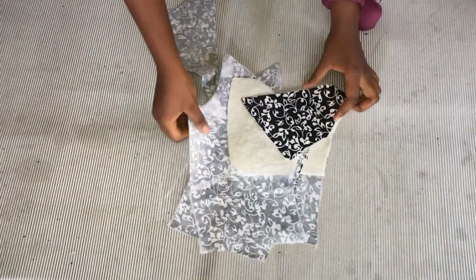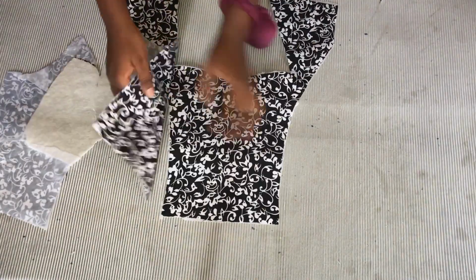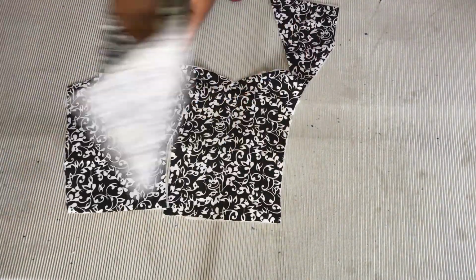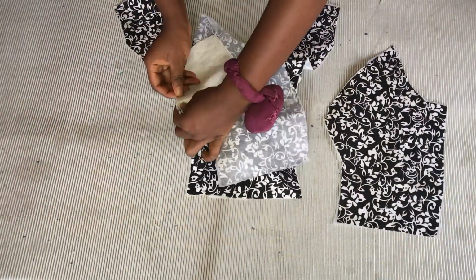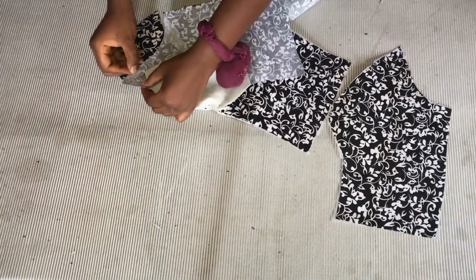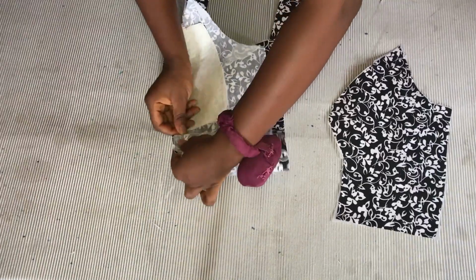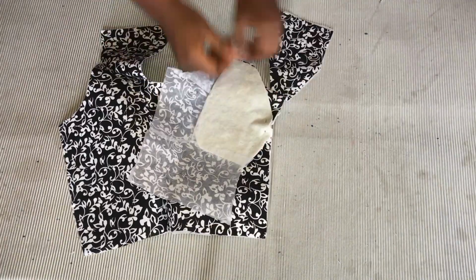So before I iron the wordings, I also make sure that I ironed fusible interfacing, the softest one, on all the front pieces. So to join them together, I'm going to be placing the side front on the center front like this, and I'll start pinning from the bust points to the top part and also to the down part, and I will use half an inch to sew it on the sewing machine.